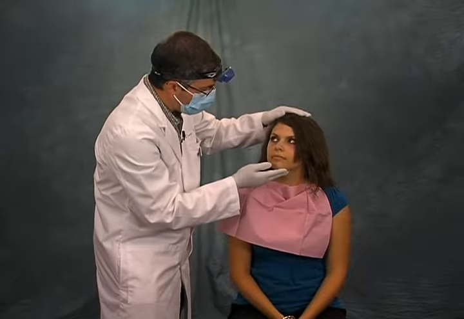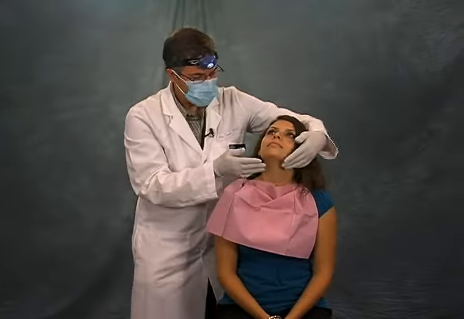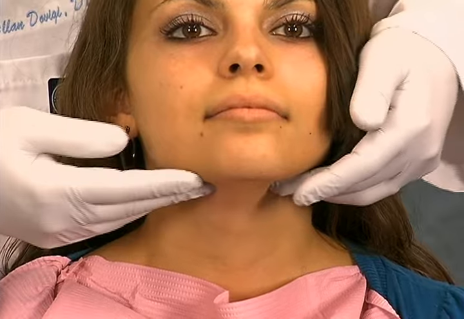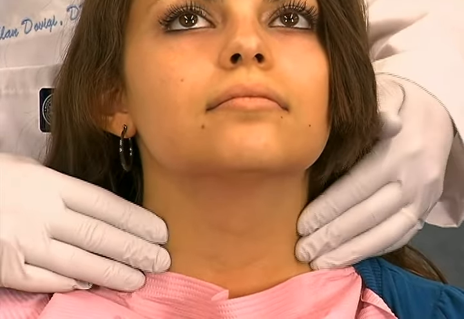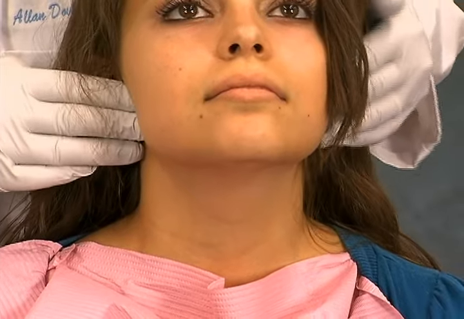Okay, now Amy, just tip your head back a little bit. We're going to examine the lymph nodes next. Submental, submandibular, cervical, either side of the sternocleidomastoid, preauricular lymph nodes, postauricular, occipital, and supraclavicular.